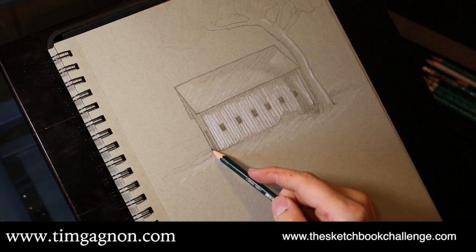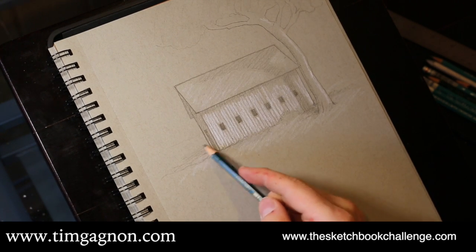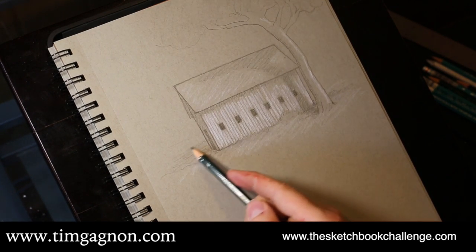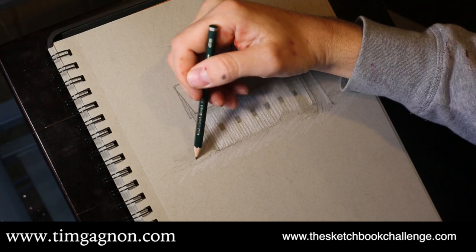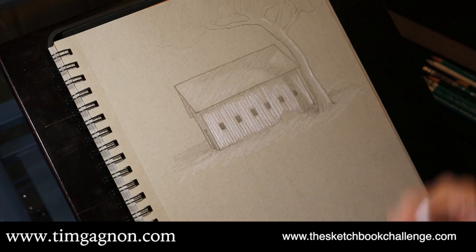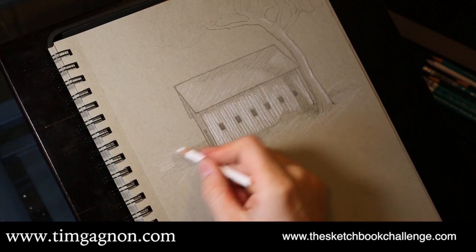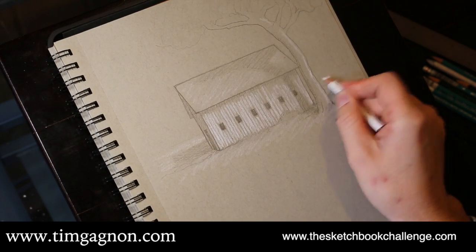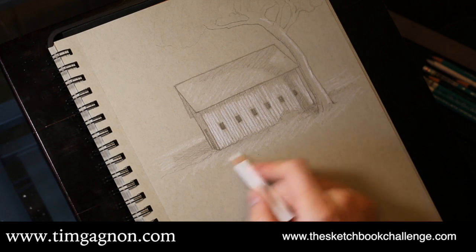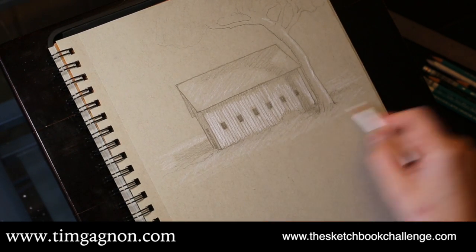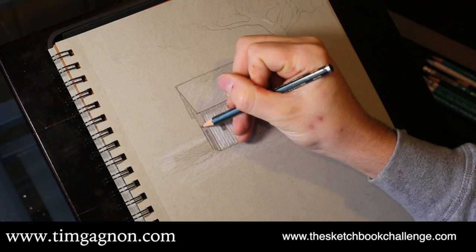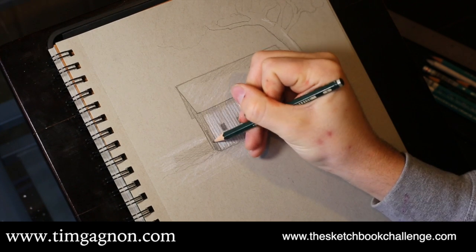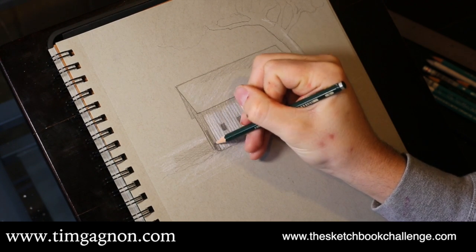And then, since we're following the shadow this way, the shadow from the barn would come out like that. Maybe I'll do some vertical boards that you can see just from the side here.